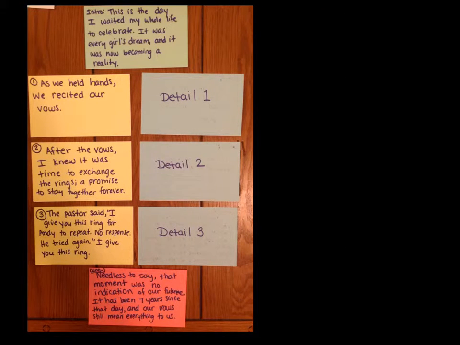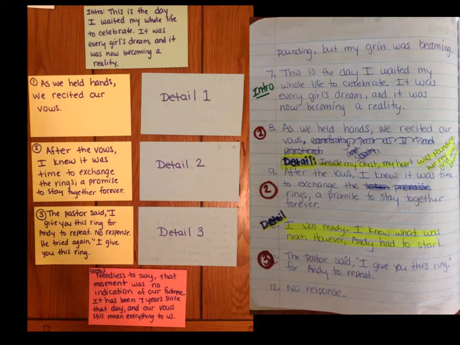Now that you can see the outline of the note cards for our paragraph, I will show you how I found my details for each event in my writer's notebook. I have highlighted the details within my events in yellow. Let me read my first event right here and then the detail that goes along with it. As we held hands, we recited our vows. Detail: Inside my chest, my heart was pounding, but my grin was beaming.